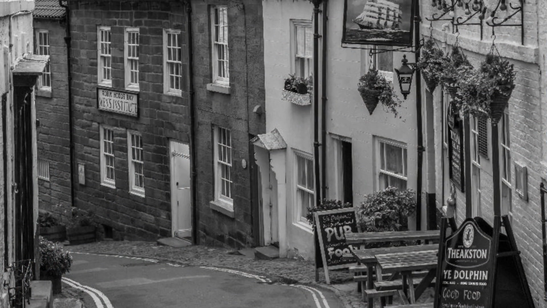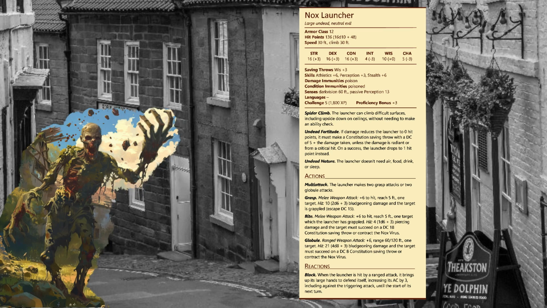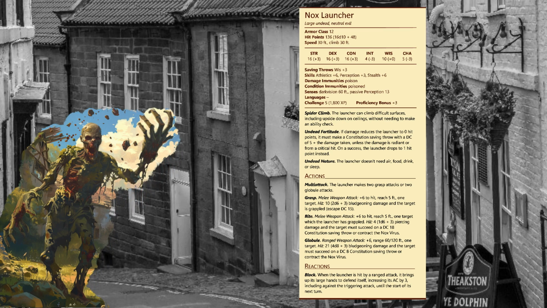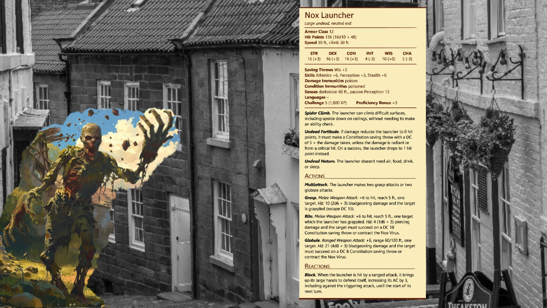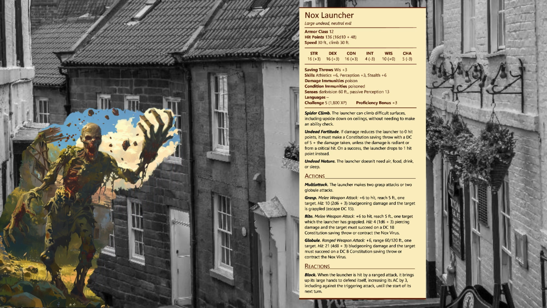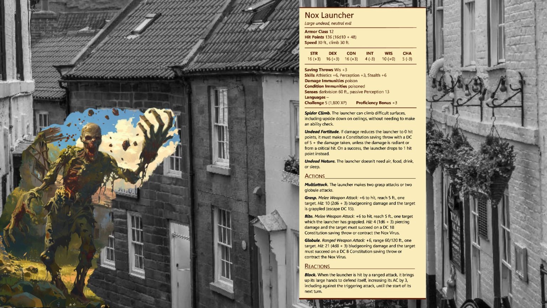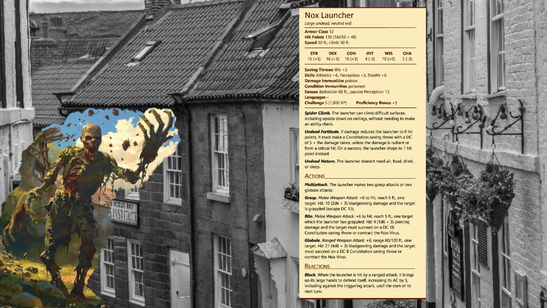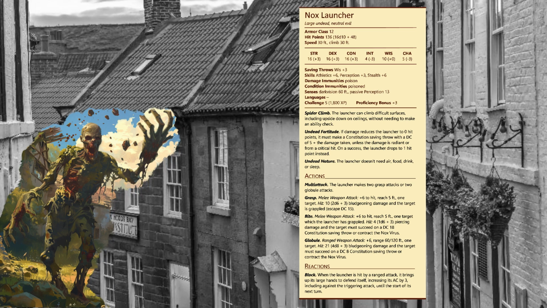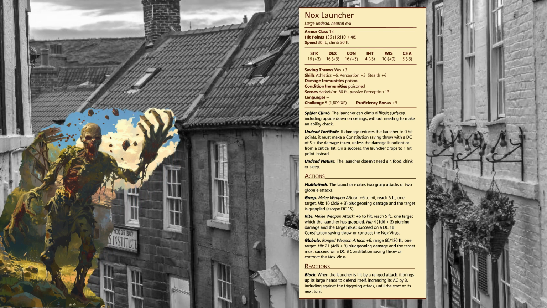Next we have the launcher. This one is large in size as its hands and fingers have grown to an unnatural size, which it uses like catapults to throw projectiles. And speaking of projectiles, what it throws are organic blobs of congealed blood and bone which its body produces. And worse still, these blobs carry the Nox infection.